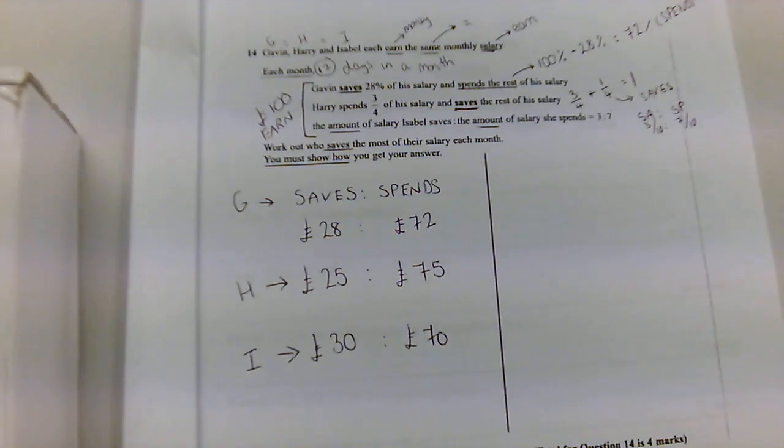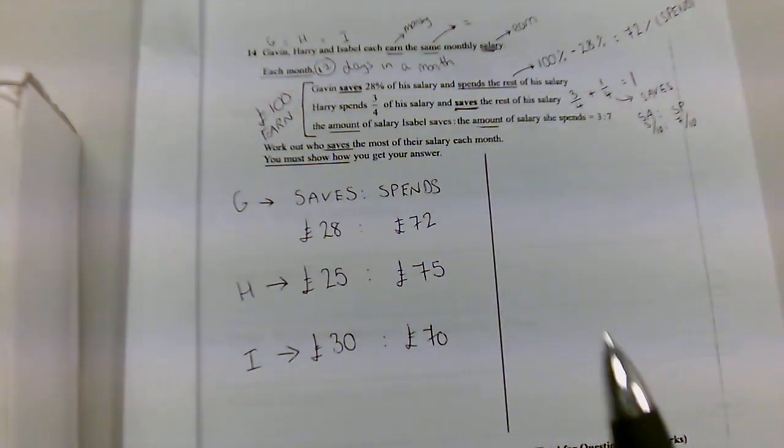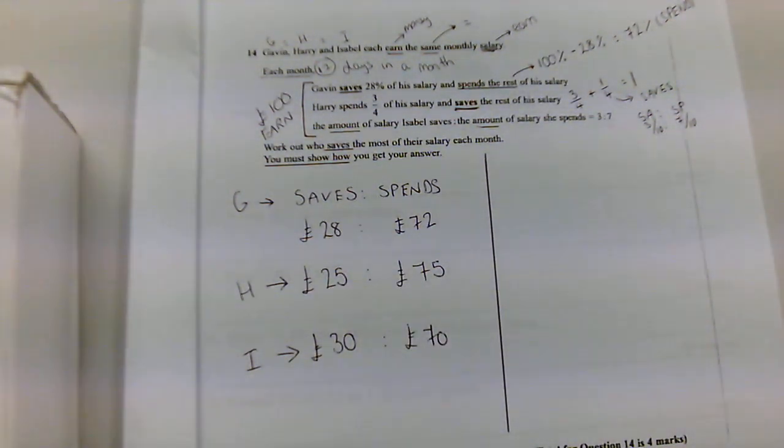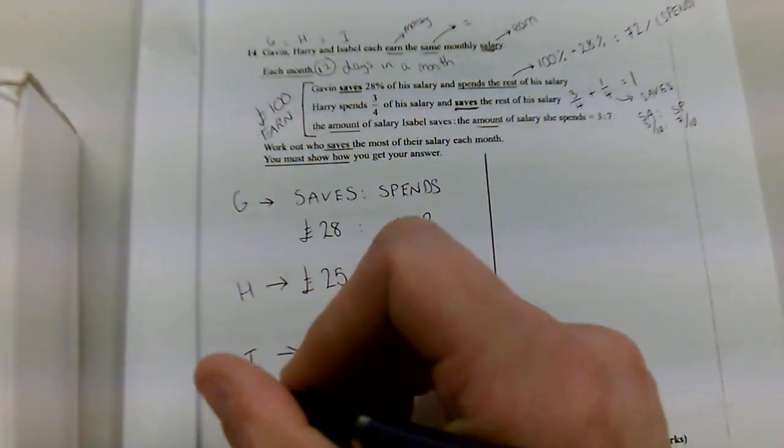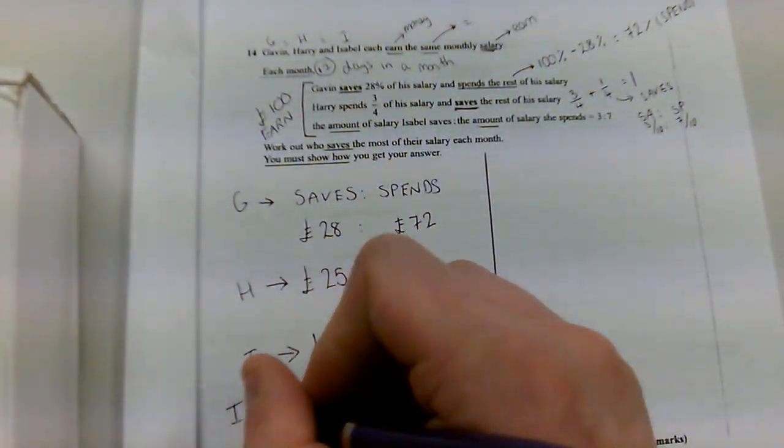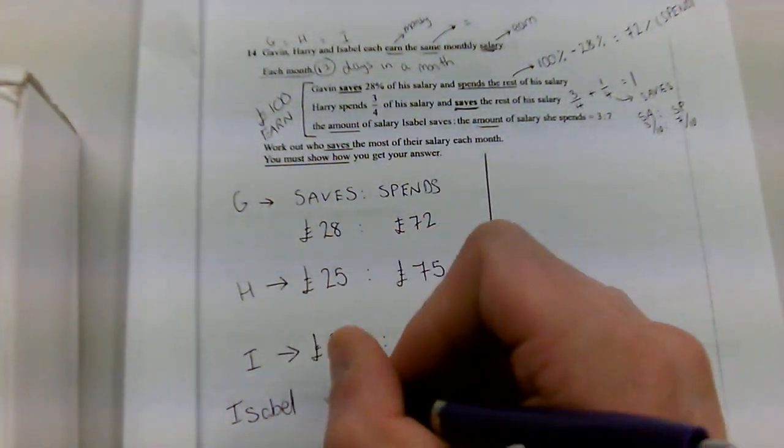Now the only thing is, and this is another real area where students fall down, is they do not conclude their answer. Now you must show how you get your answer. So you've got your answer, you've shown it, but what you haven't shown is which person. So although it's obvious which person saves most, you still need to put it. So if I just put down Isabel saves the most.